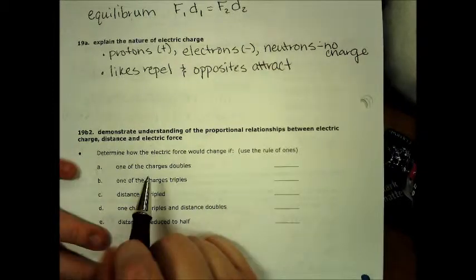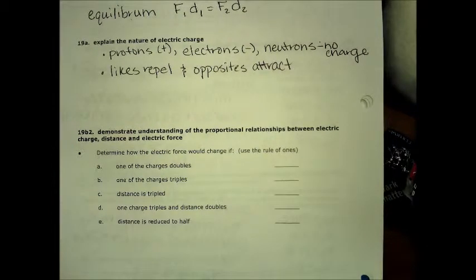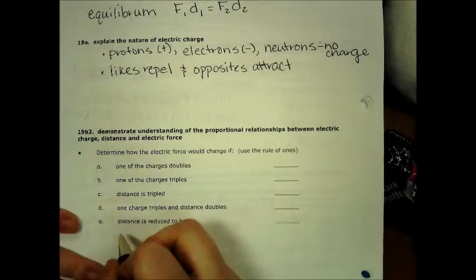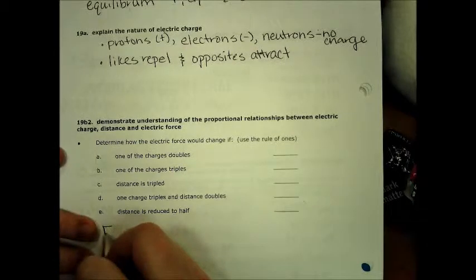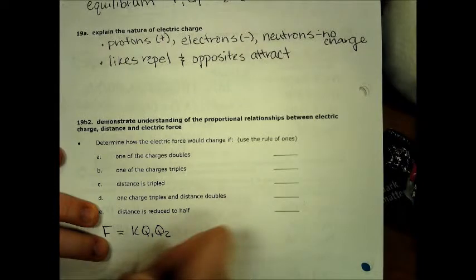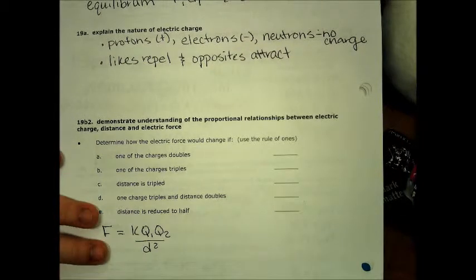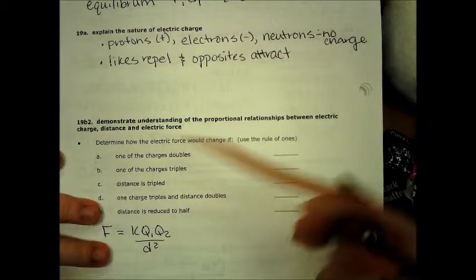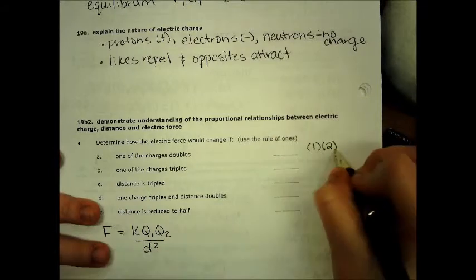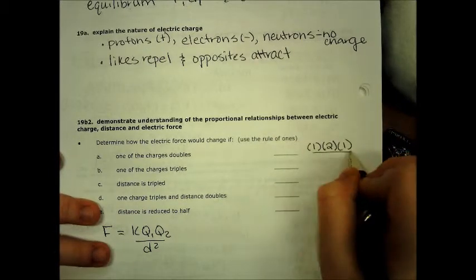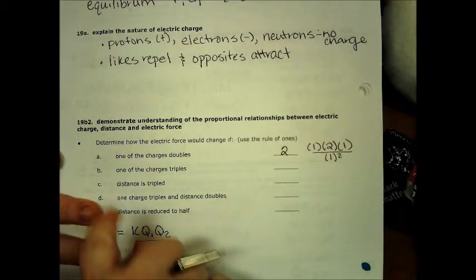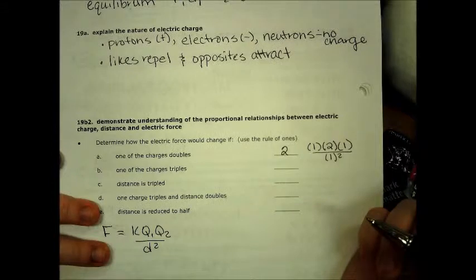Alright, so down here, demonstrate understanding of the proportional relationship between electric charge, distance, and electric force. So, all of these are going to use this formula for electric force, K Q1 Q2 over D squared, and you're going to use the law of ones. So for this first one, if one charge doubles, we'll have 1 for K, 2 for one of the charges, 1 for the other charge, and 1 for D. So if one charge doubles, your answer doubles.